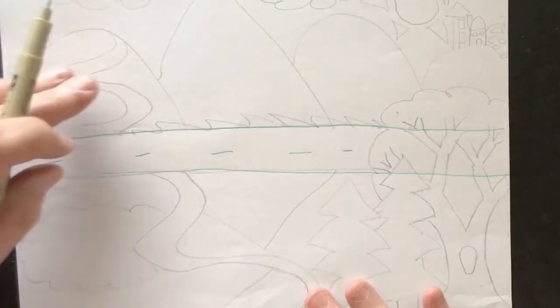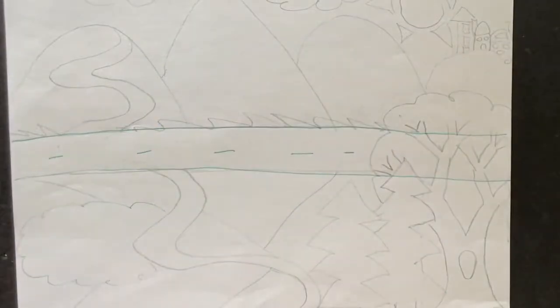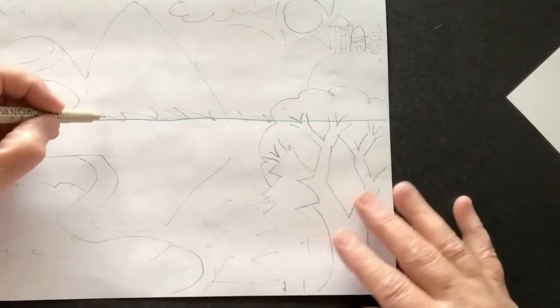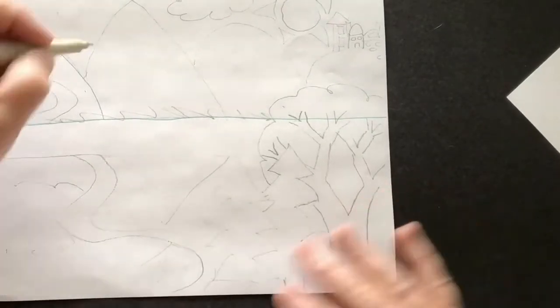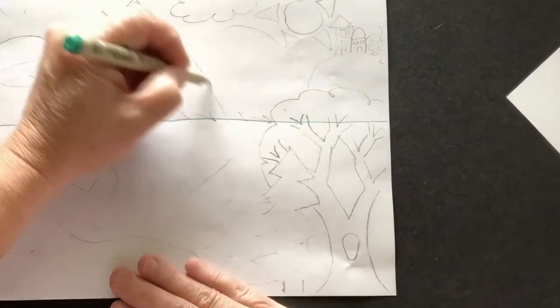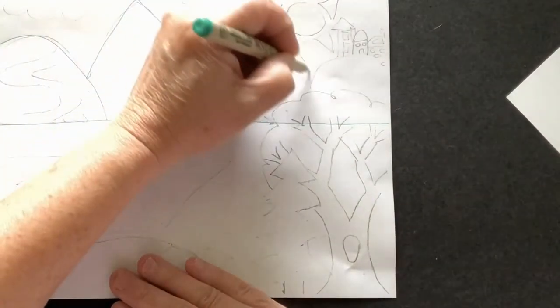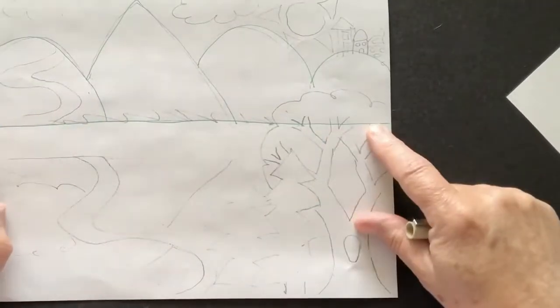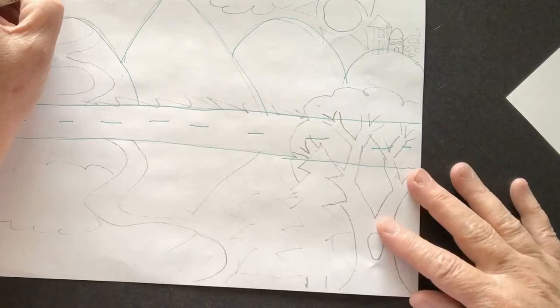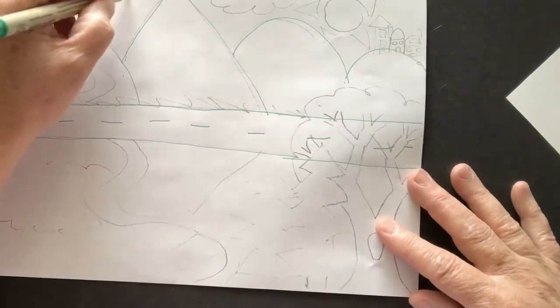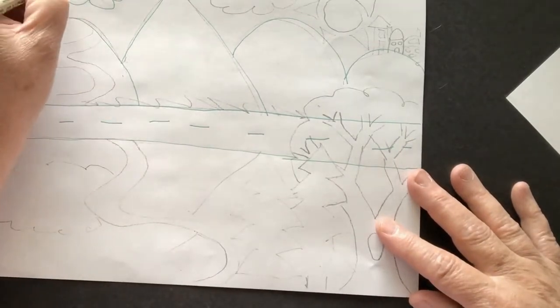Next we're going to come up here and think about mountains overlapping each other. Some geometric shapes for mountains. So this is going to be a half an oval, and here's another mountain right here, and another one right here, and another one right here. So we have a horizon line, or where earth and sky meet, and then several mountains all the way across. Then let's do a curved line to make our clouds.